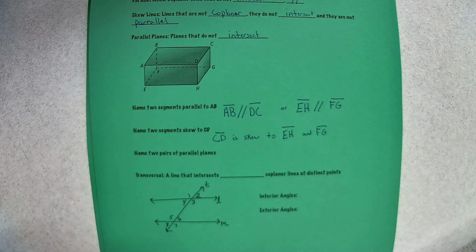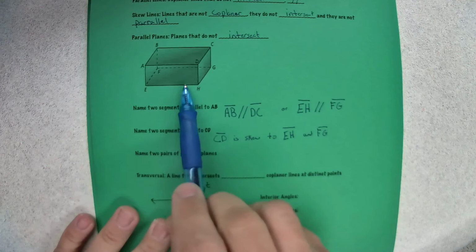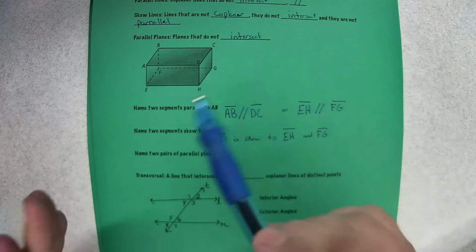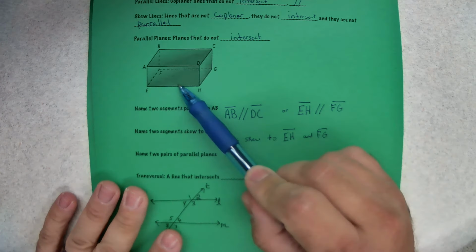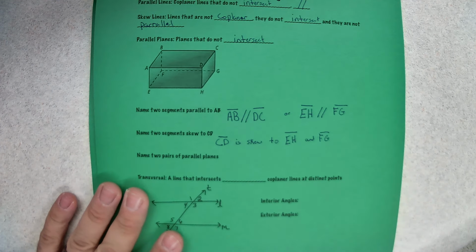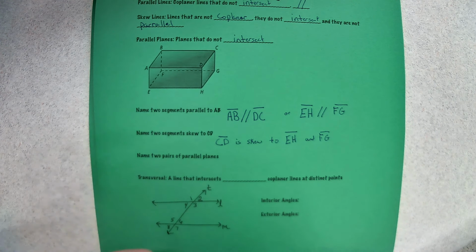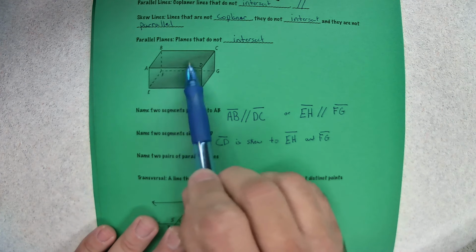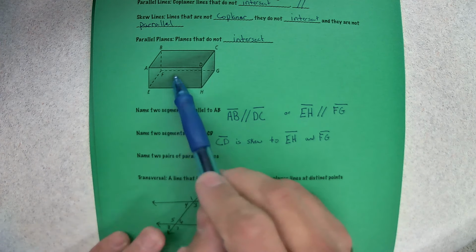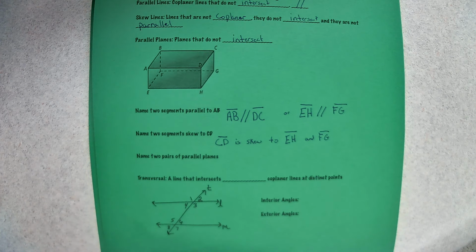Parallel planes, remember, these are planes that do not intersect. So think of a plane as kind of like, if this is a box, the top, the bottom, and the sides. So if I was looking at the plane, let's look at the top and the bottom. Those are parallel. They're never going to intersect. You could think of a room. The floor and the ceiling never intersect.